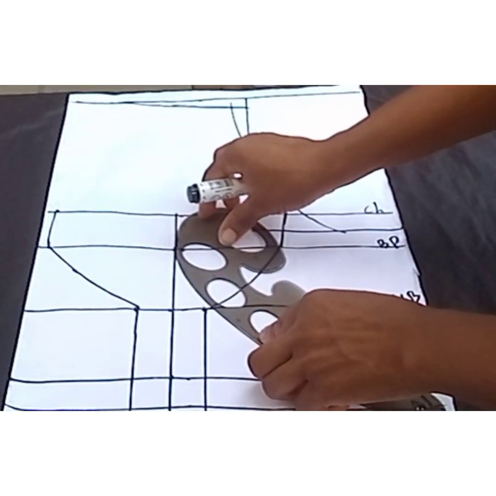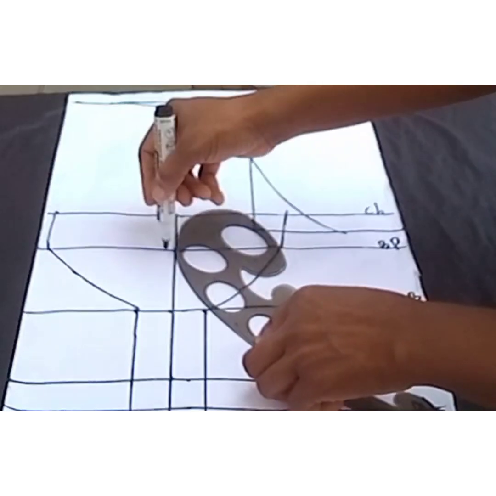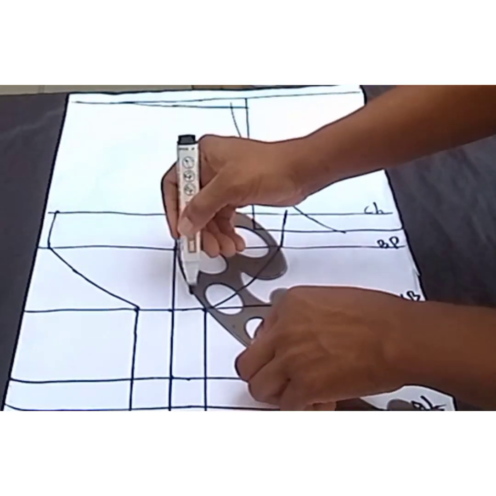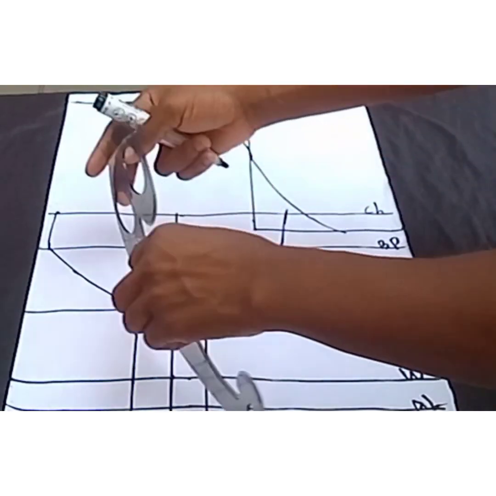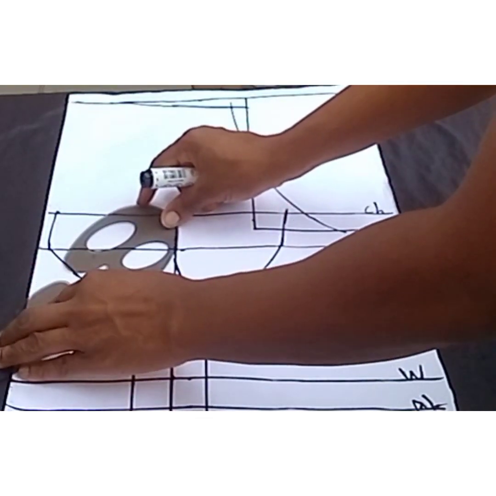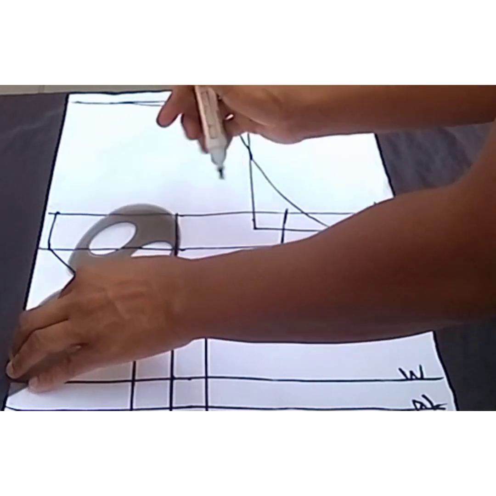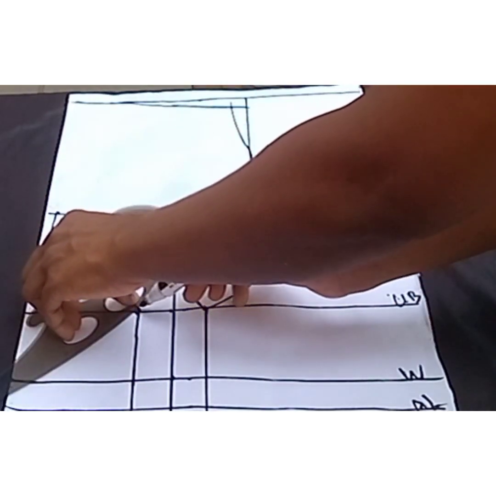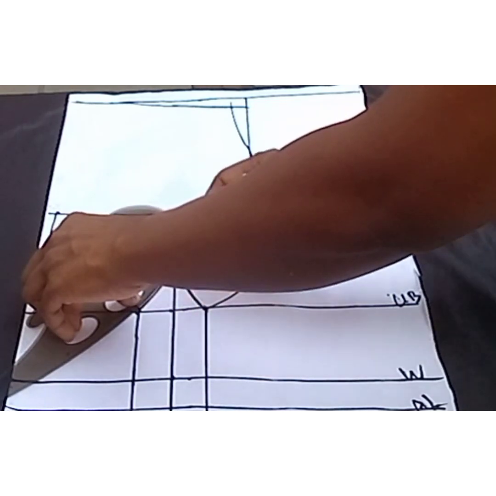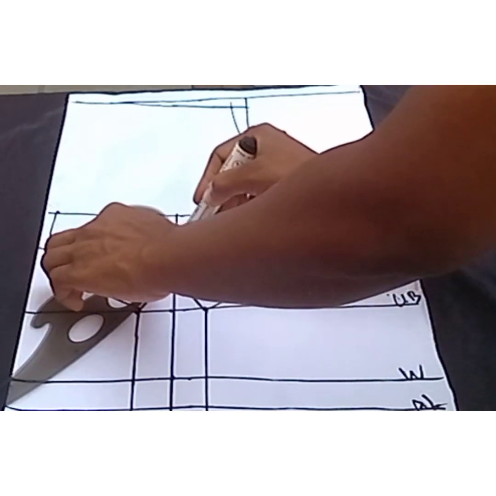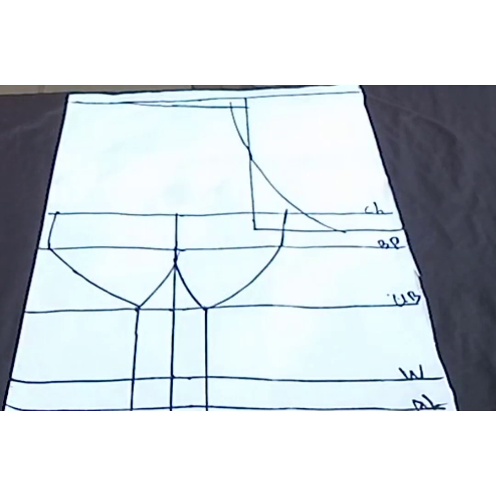Let me connect the under bust dart to the bust point. From the under bust to the bust point, I connect the darts with the curve rule, right, and also connect the other side to the bust point. Make it curve, then curve it well. So as you can see, our cup is forming gradually.